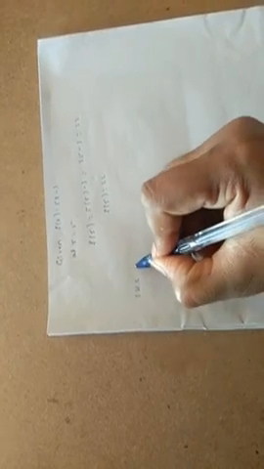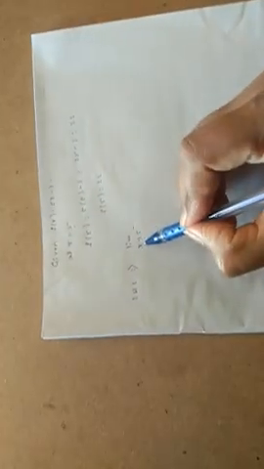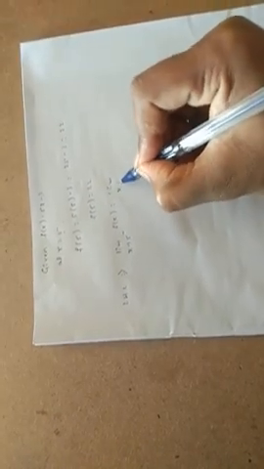So, we need to check the LHL now. LHL implies limit x tends to 5 minus, because the given point is a is equal to 5, then x tends to 5 minus f of x. So, limit x tends to 5 minus, the given function f of x is equal to 5x minus 3. Now, we are applying the small quantity, limit h tends to 0, 5. What is the value of a?